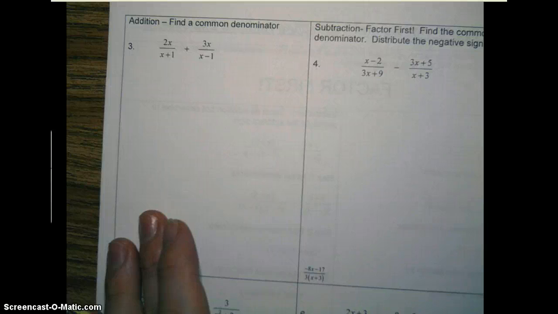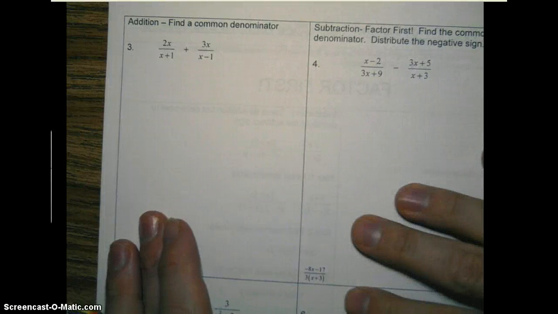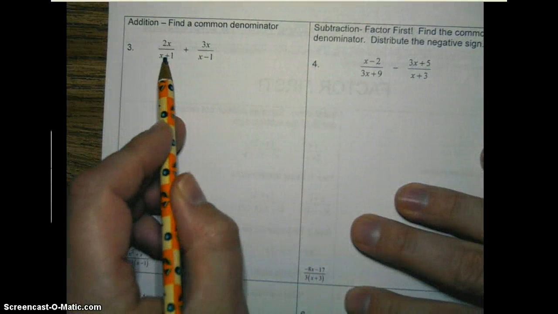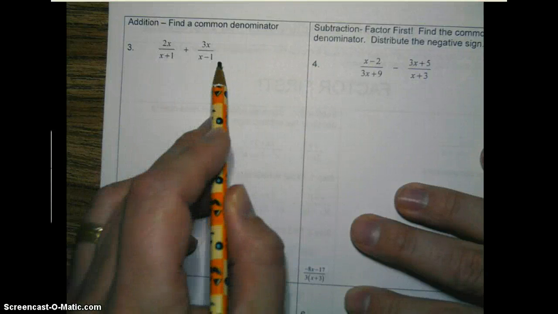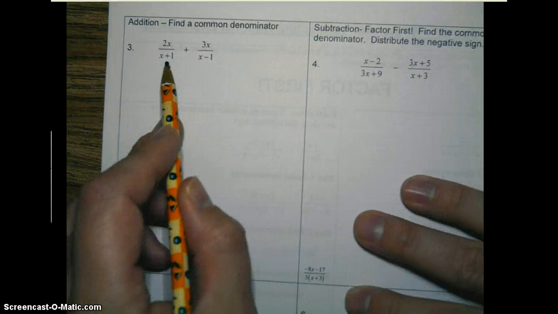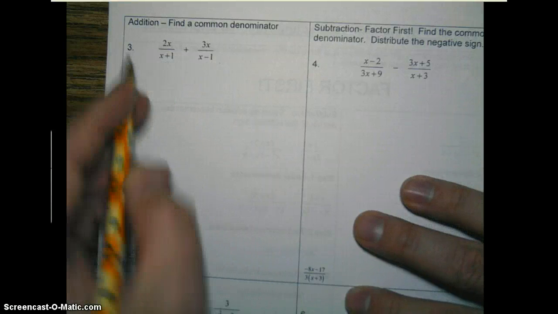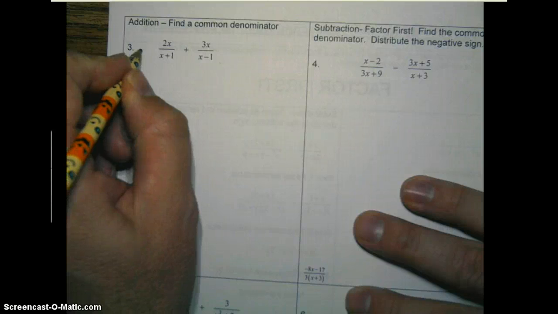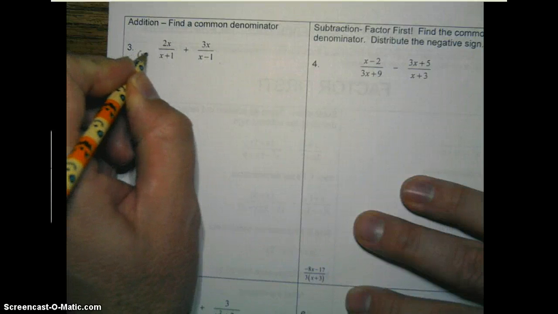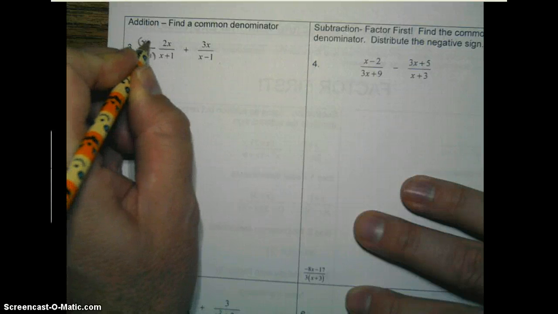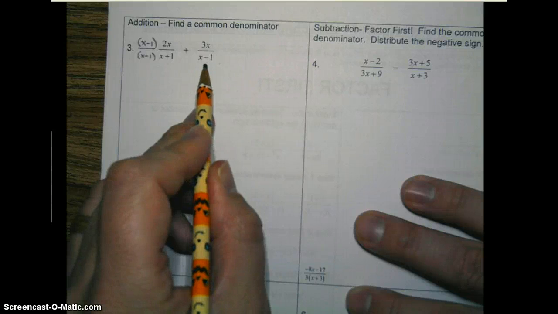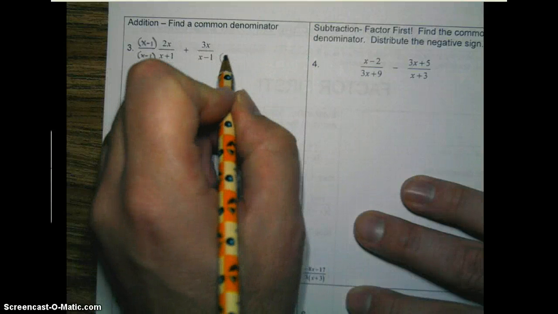Okay, let's do one together. Find a common denominator. Well, we have an x plus 1 and an x minus 1. They're both unique, so we need both of them. So what does this one need? The x minus 1. So we're going to multiply this side by x minus 1 over x minus 1. What does this one need? That's correct, x plus 1.